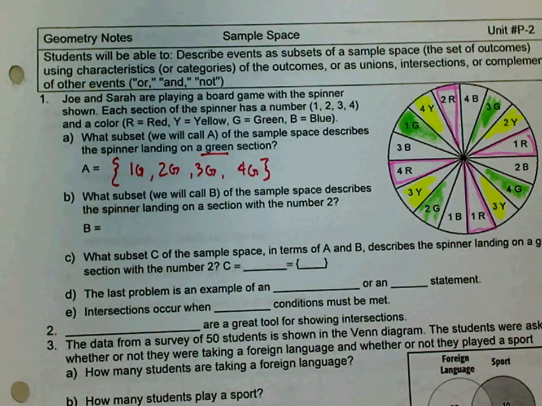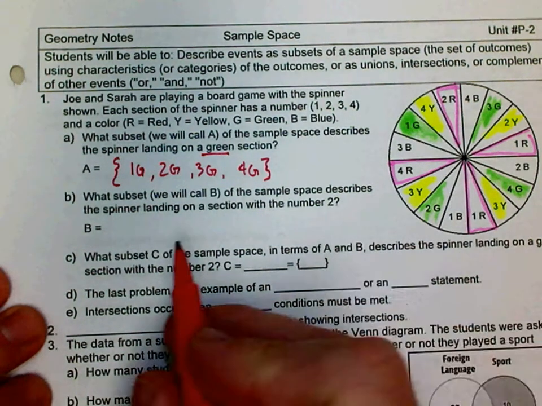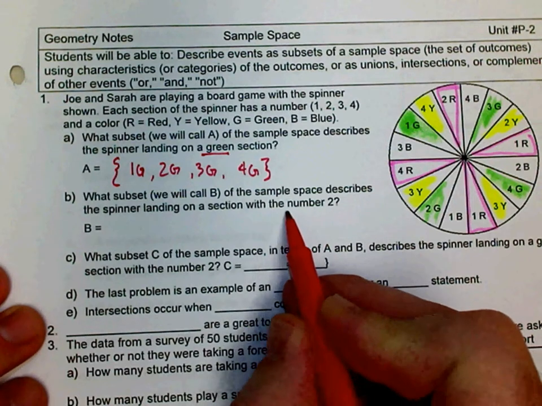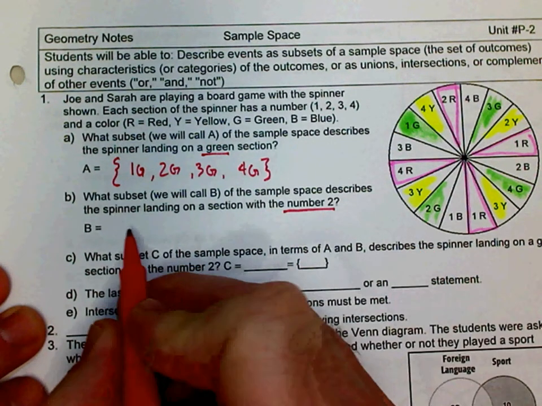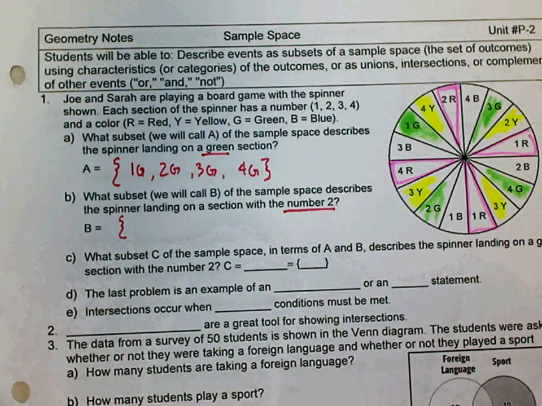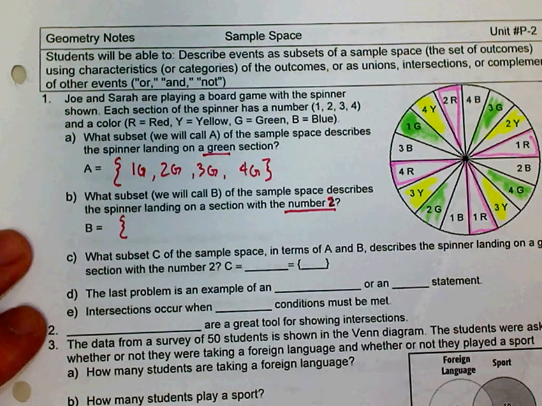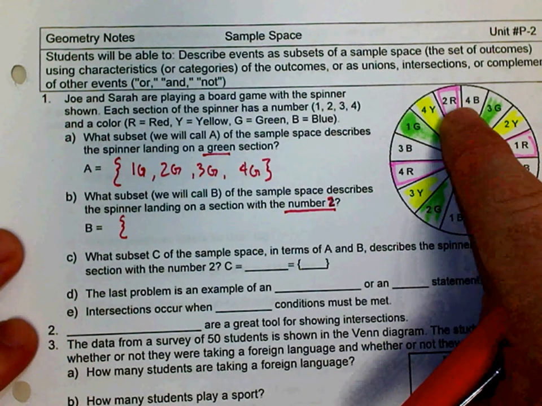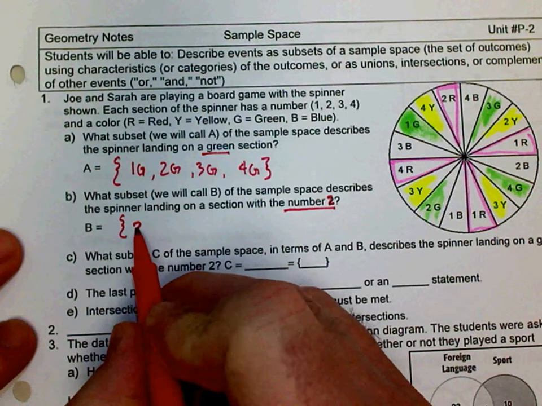If we look at another subset called B, that B is defined as landing on something that is the number 2. I said number 1, I meant to say number 2. Anything that lands on 2, well, we have a red 2, or 2R.